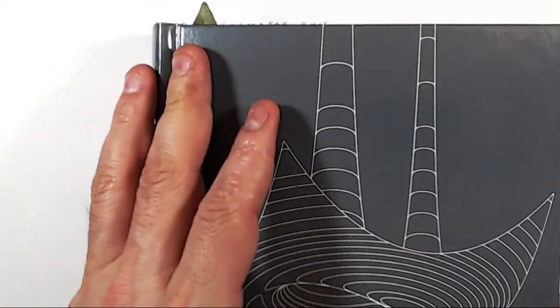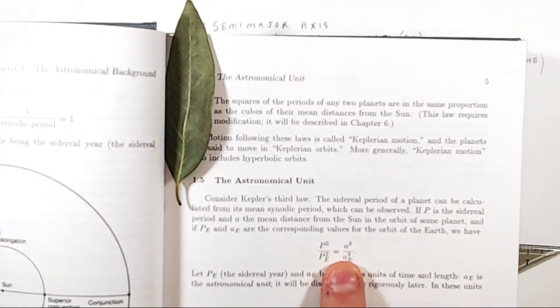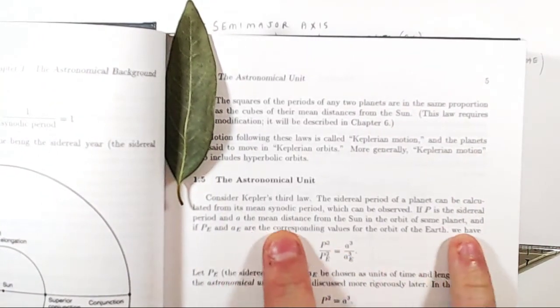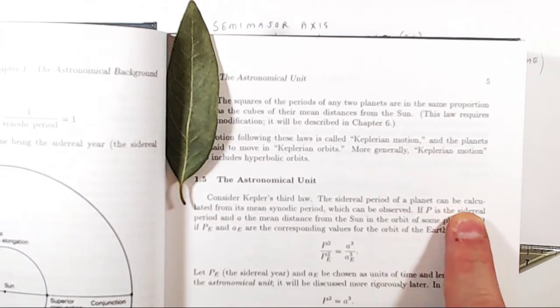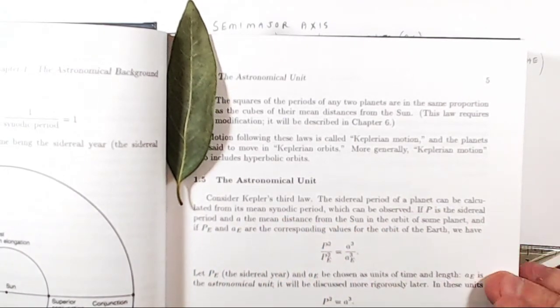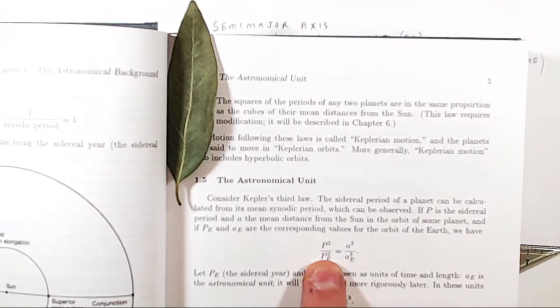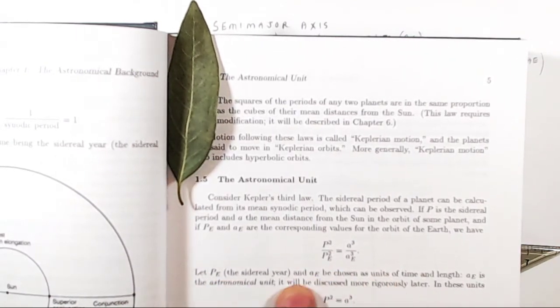This book shows us that according to Kepler's third law, the sidereal period of a planet can be calculated from its mean synodic period. I have no idea. But I know that it says here that the sidereal year can be calculated as P squared equals A cubed.